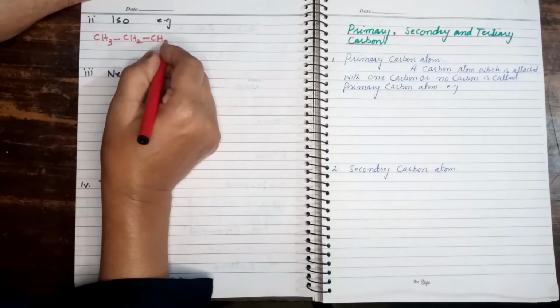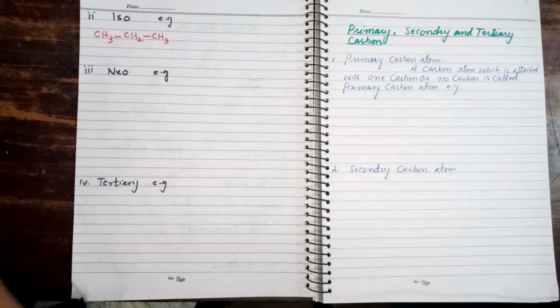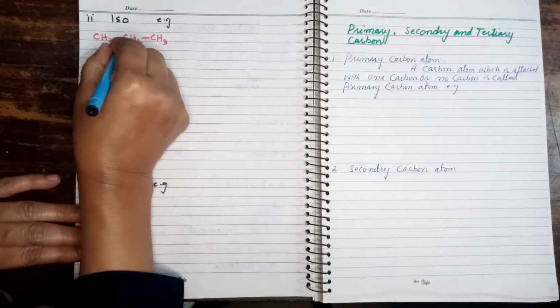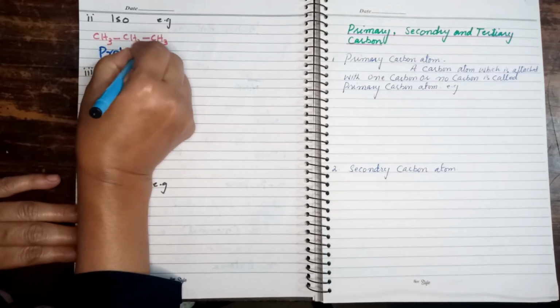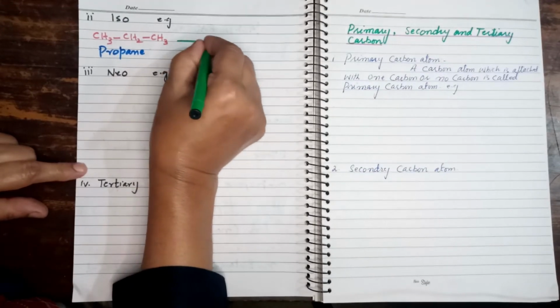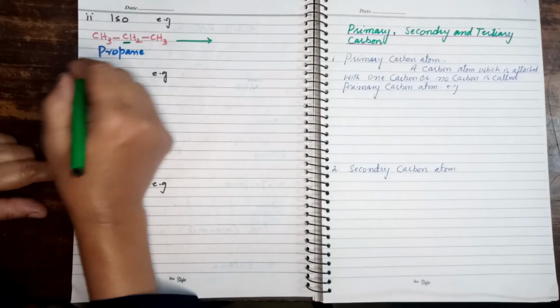The 3 carbon alkane is known as propane. What is the name of this alkane, students? This is propane.